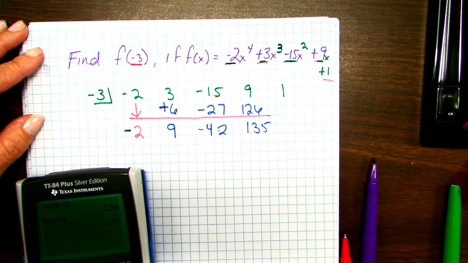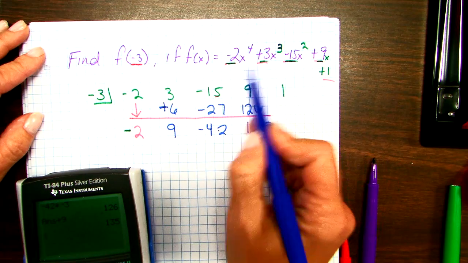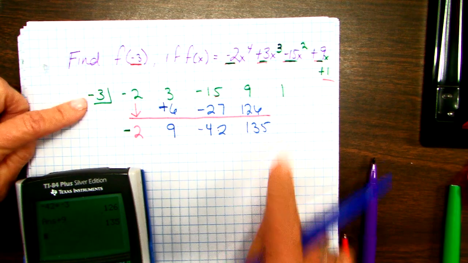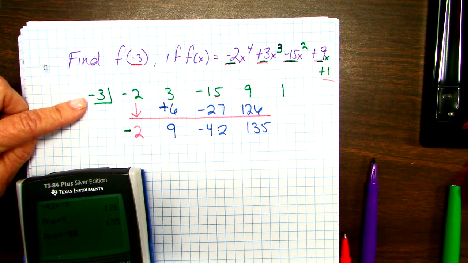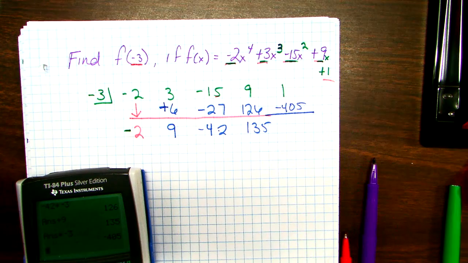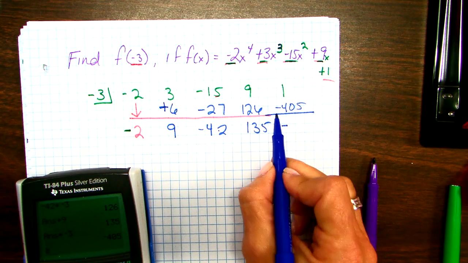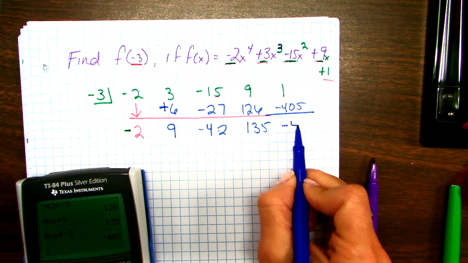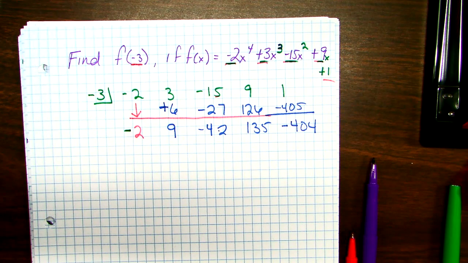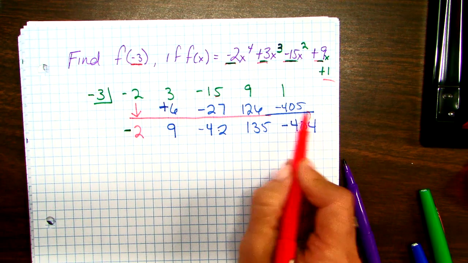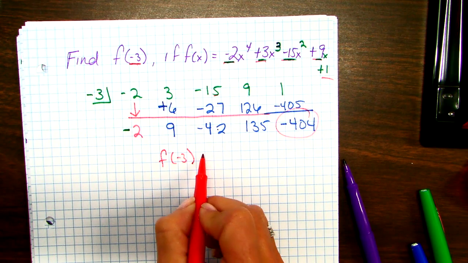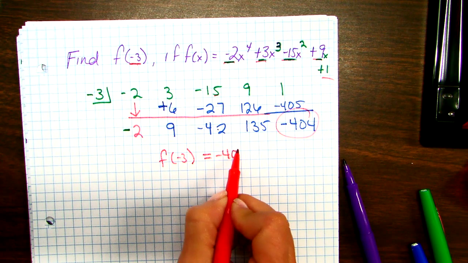See how the numbers are really big? These are numbers you'd be getting in here too, if you were doing it the old-fashioned way. And then 135 times negative 3 is negative 405. And then 1 minus negative 405 will be negative 404. What's the answer? That's it. Your answer is your remainder. When I plug negative 3 into that function, I get negative 404.